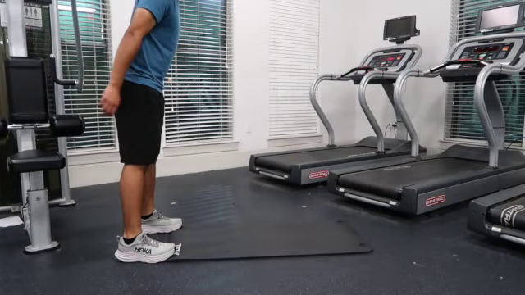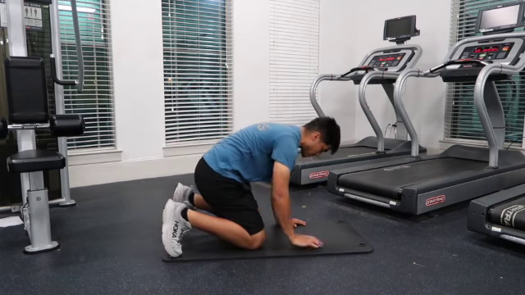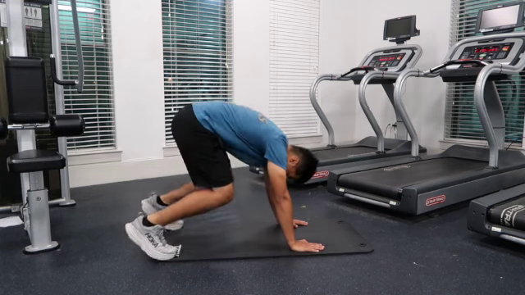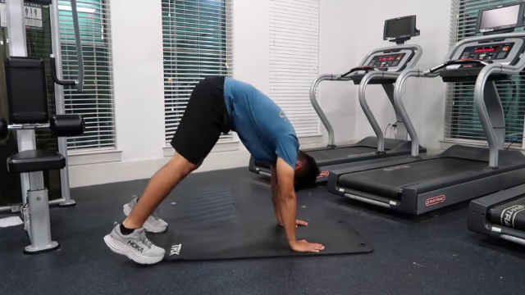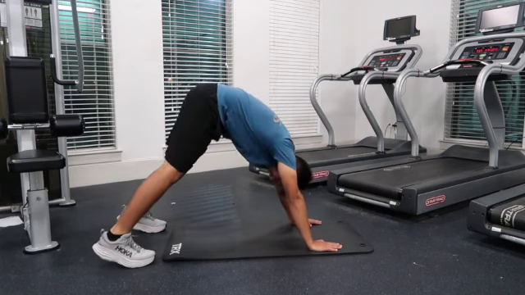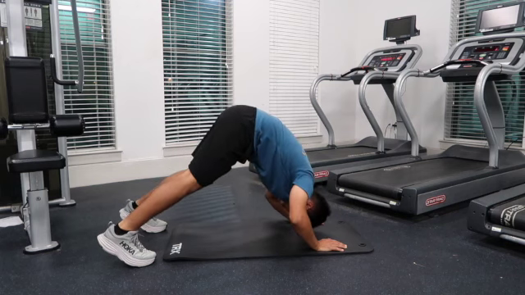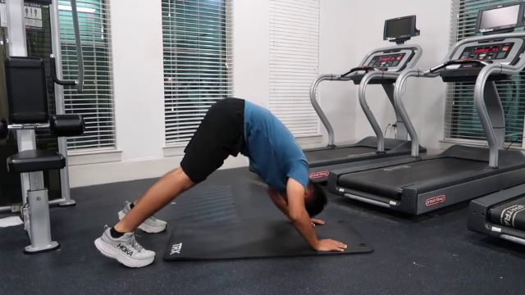And for the third variation, we will go into a fully extended shoulder press. This would be the final variation, as it is the hardest variation. This one requires you to be in a V position with your legs shoulder width apart and your hands shoulder width apart. And whenever you're performing this part of the exercise, you want to keep your knees not locked out, but you do want to keep them fairly straight.